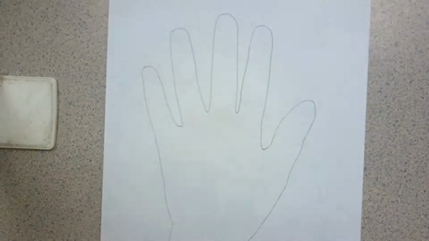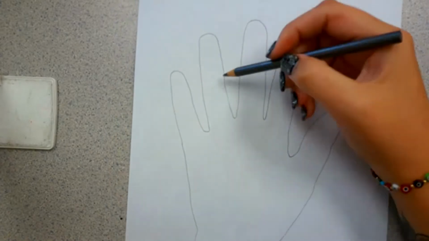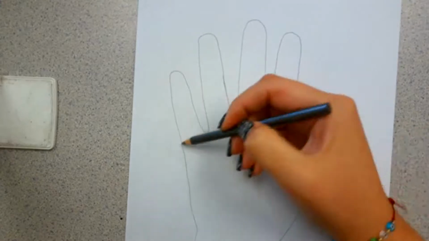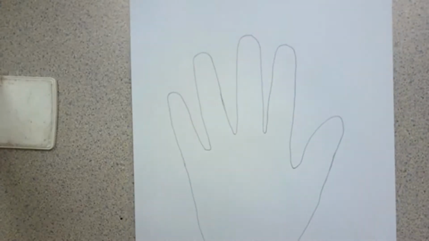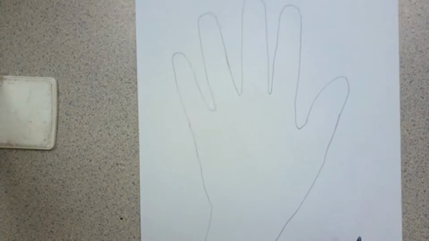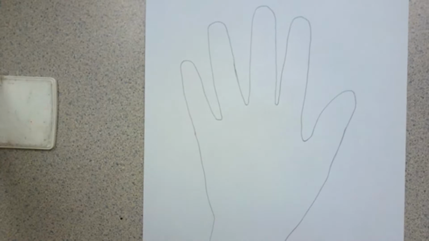And bring it all the way back down. So now I have this drawing of my hand, right? This outline of my hand. I'm just smoothing out some of the bumps. It's not necessary, but it's just something that I'm doing. So now we have this outline of our hand on our piece of paper. I'm going to give everybody a minute to finish doing that outline.